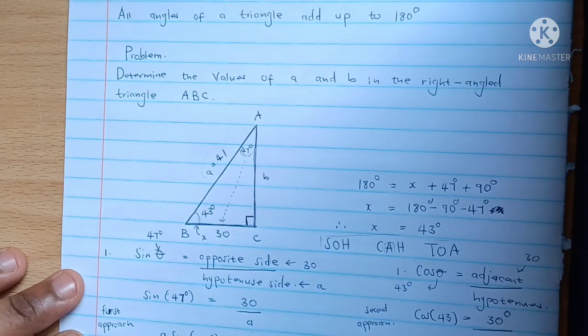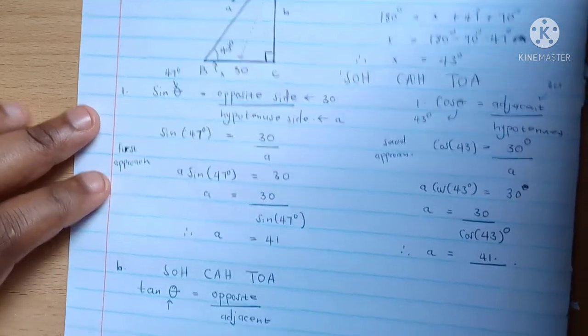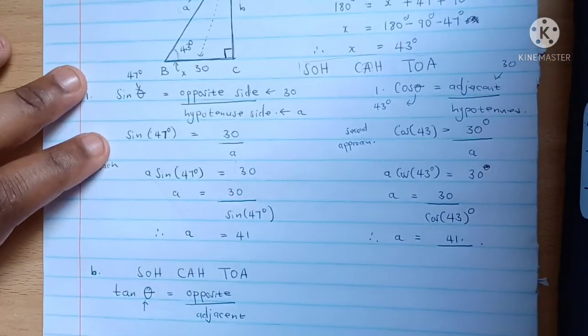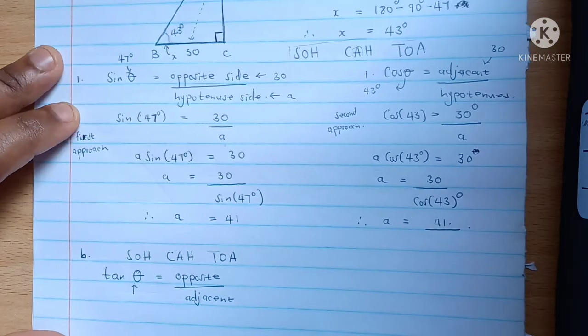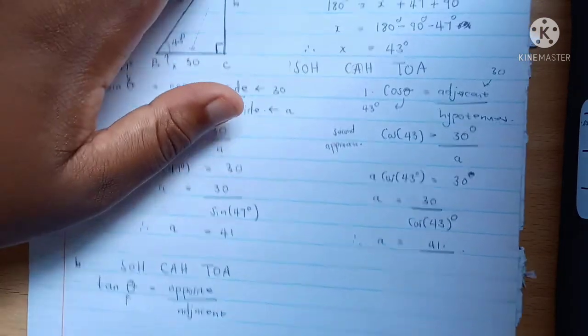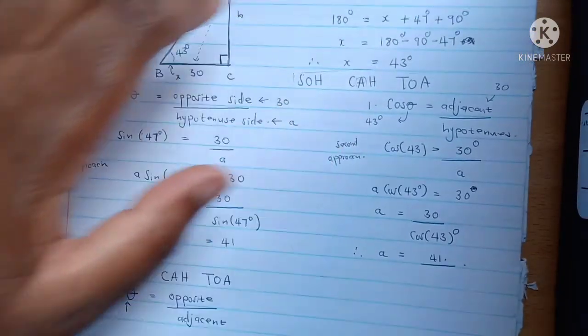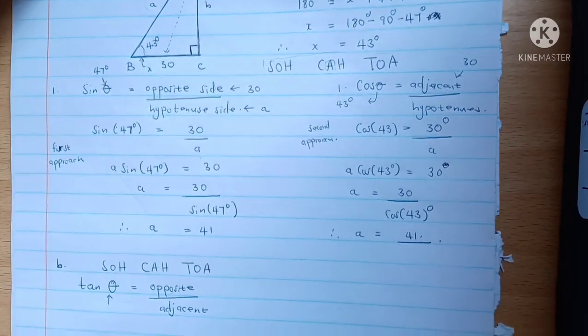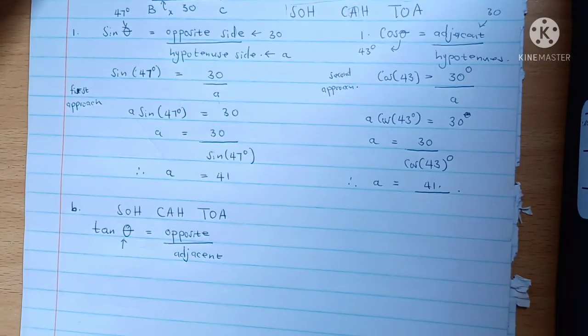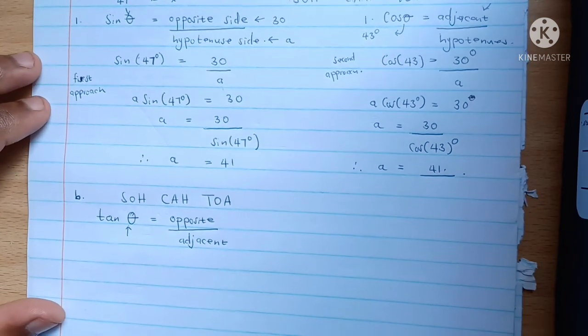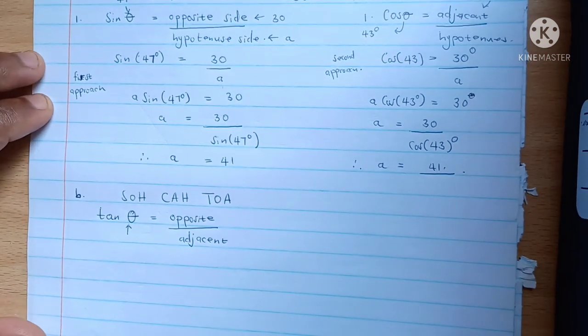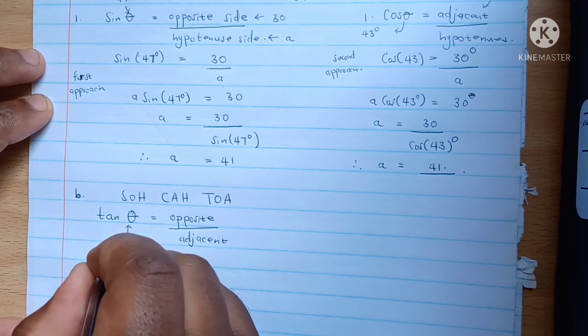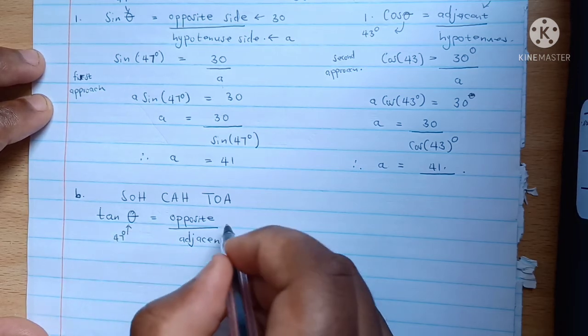But now, what is our theta? Wait, let me just put these things nicely. Yeah, hope you can see. At this point, we know that 47 degrees is our theta.